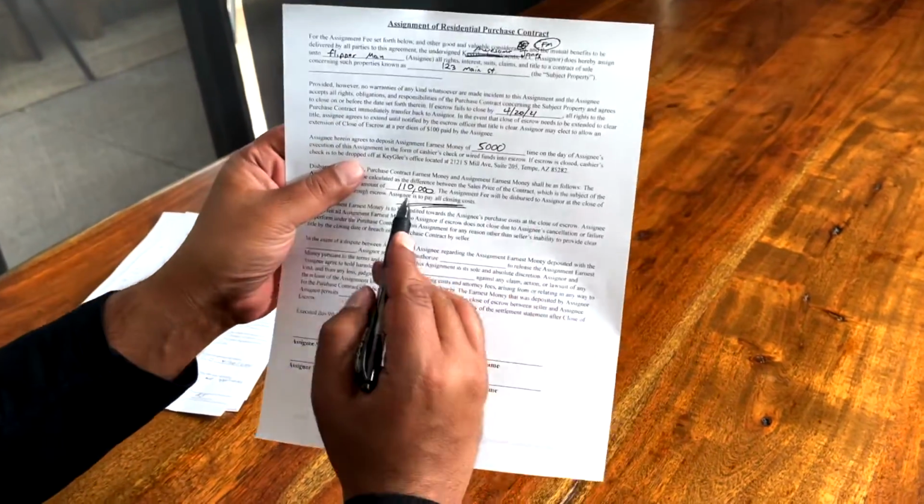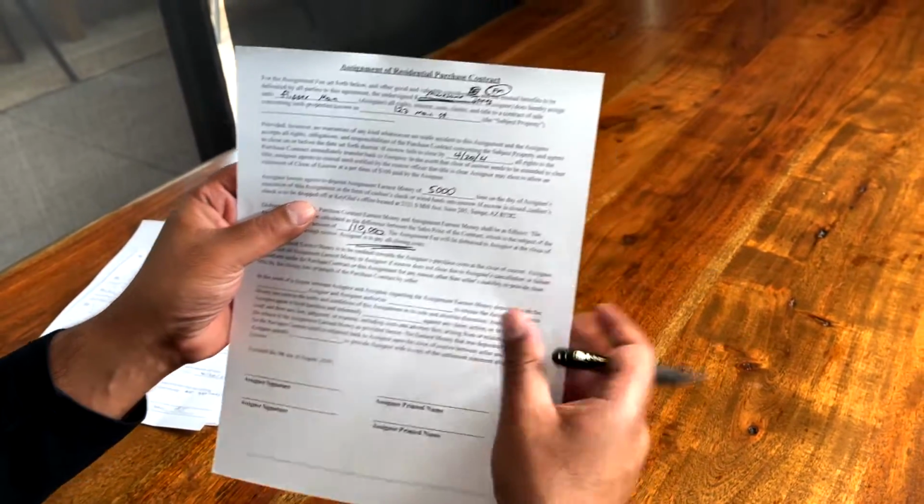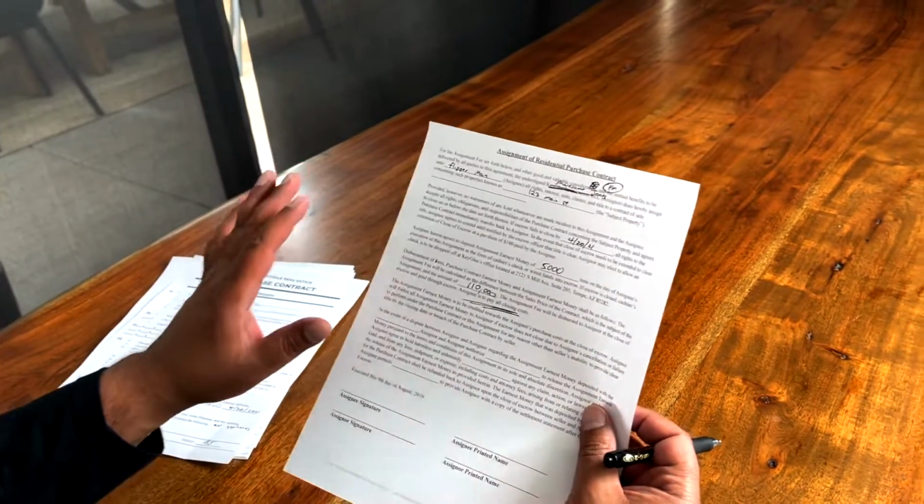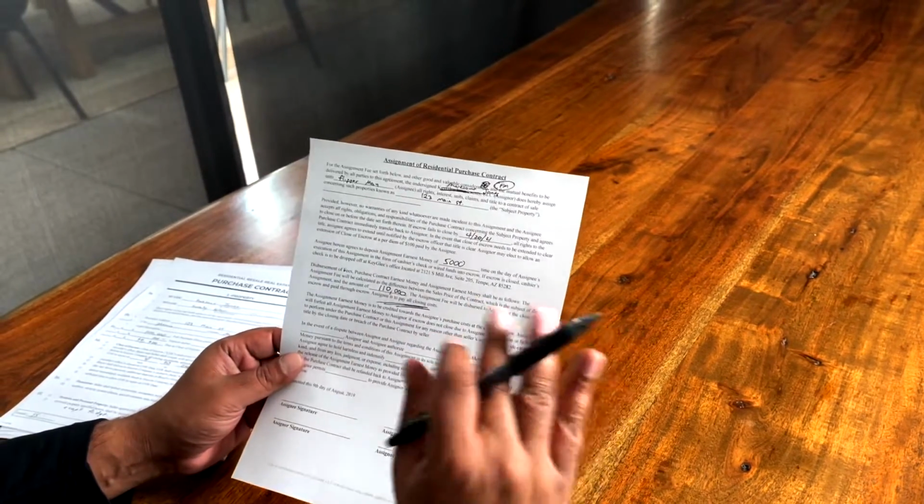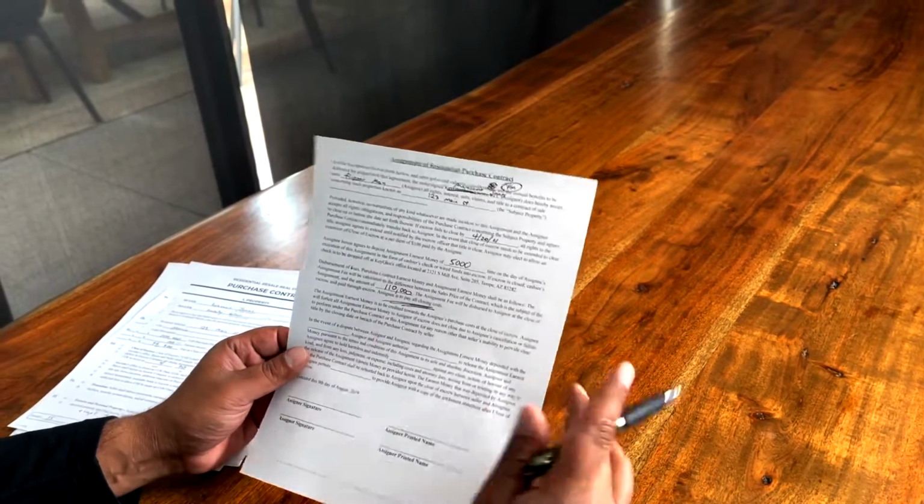This assignment fee, this $10,000 assignment fee, which is the difference between this and this, is simply a line item on the HUD. Okay, a line item on the HUD. That's it. And then assignment of earnest money.